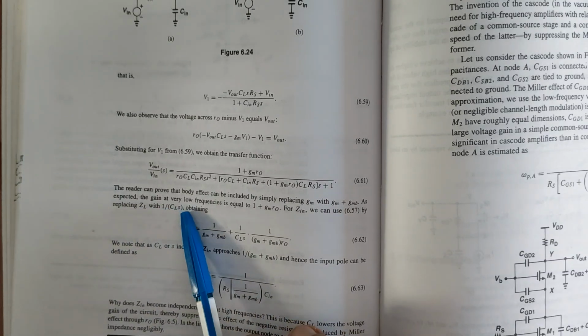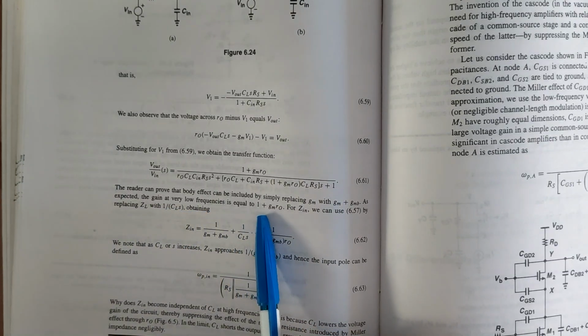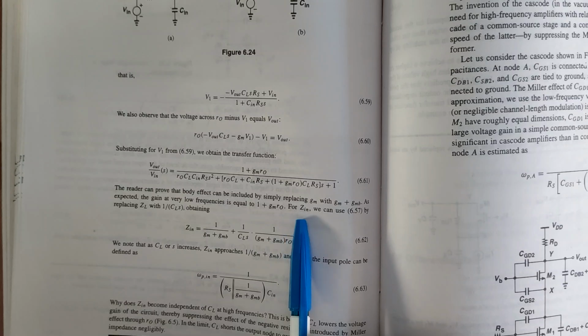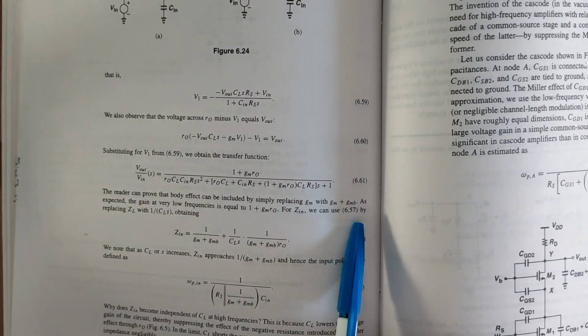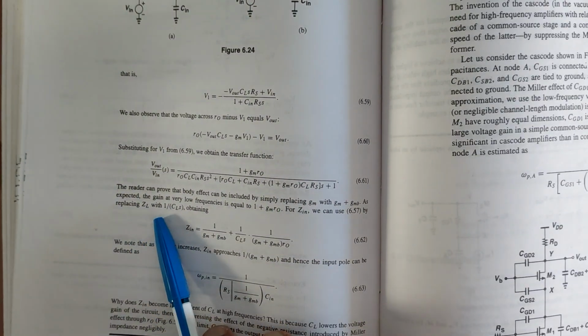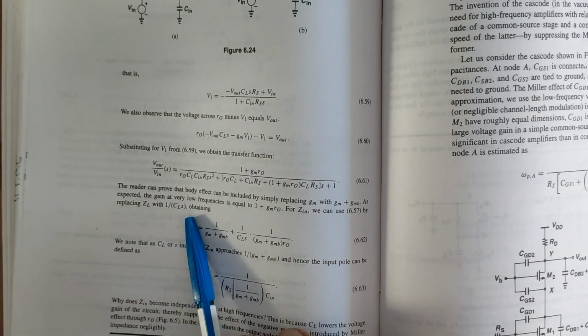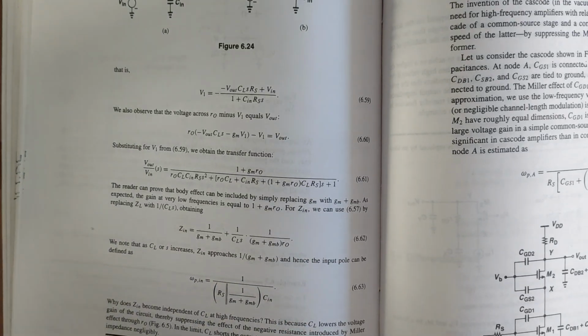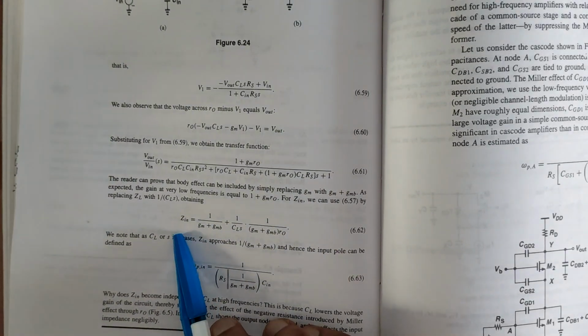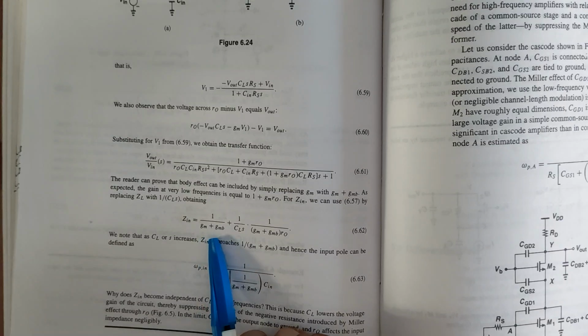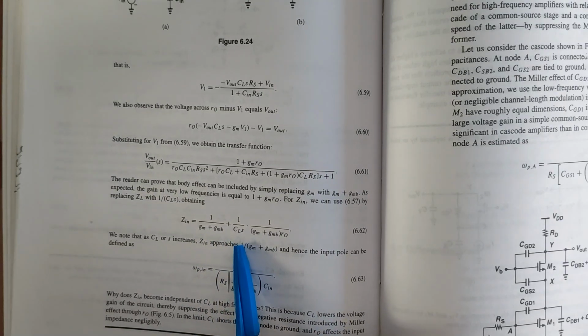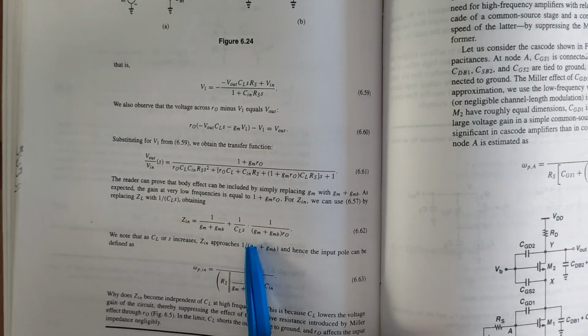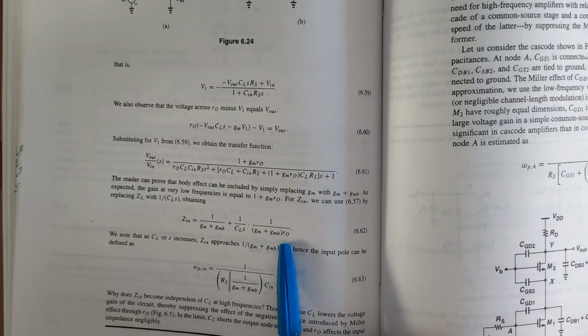The gain at very low frequencies equals 1 plus gm r0. For Zin, we use the equation by replacing ZL with 1/(CL s), obtaining Zin equal to 1/(gm + gmb) plus 1/(CL s) in parallel with 1/(gm + gmb) r0.